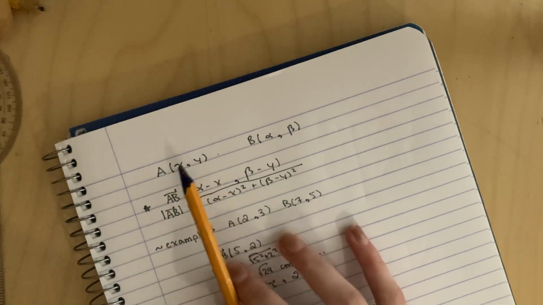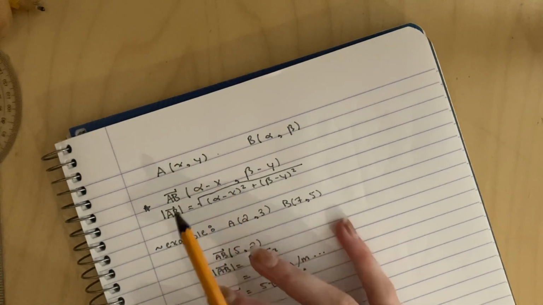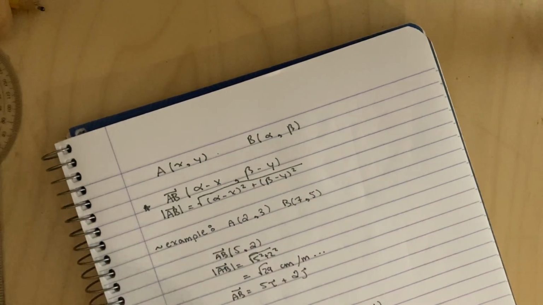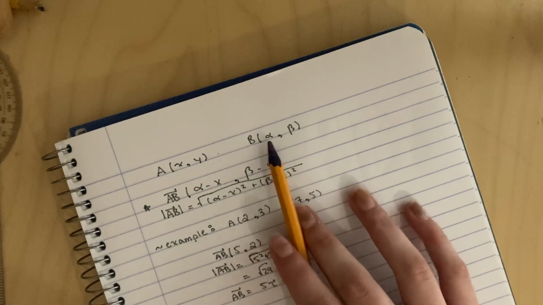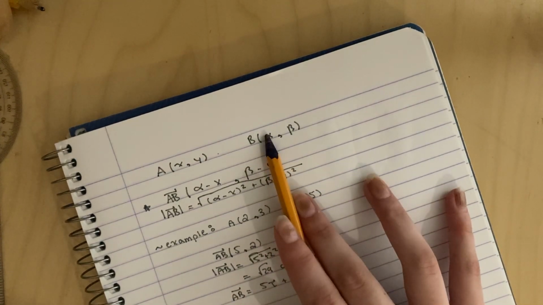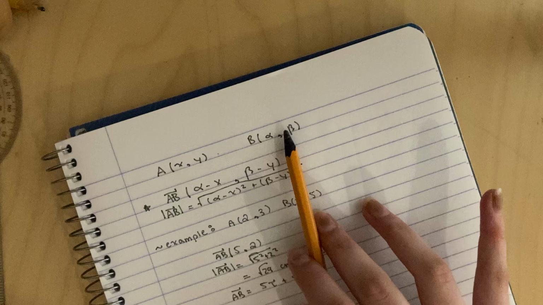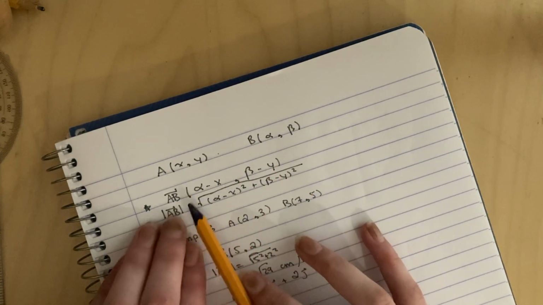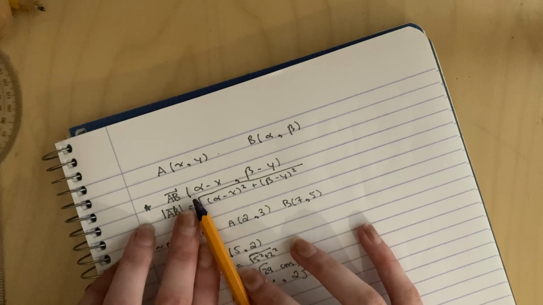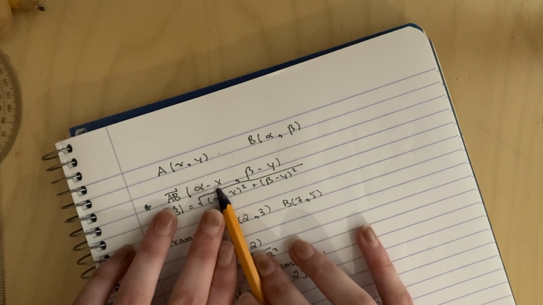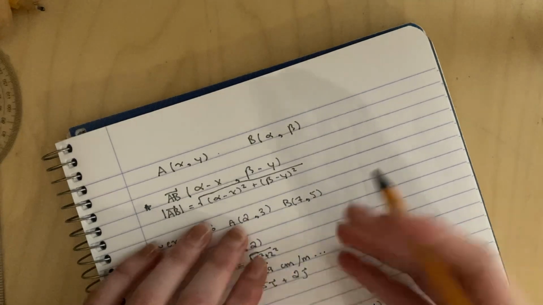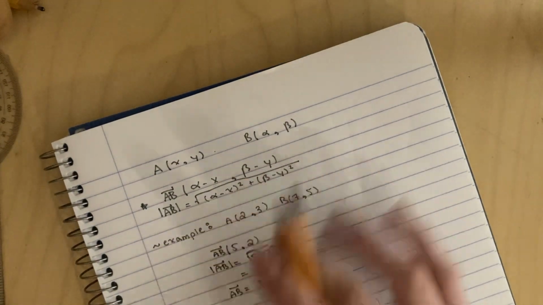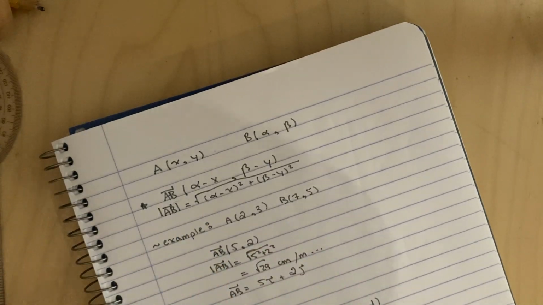Point A, which has the coordinates x and y, and point B, which has the coordinates alpha and beta. Vector AB is going to be formed by taking the x of B, which in this case is alpha, and from it subtracting the x of A, which in this case is x. So x of AB is alpha minus x, and y is the same thing, beta minus y. We know which one to put first based off of the second one in the vector.